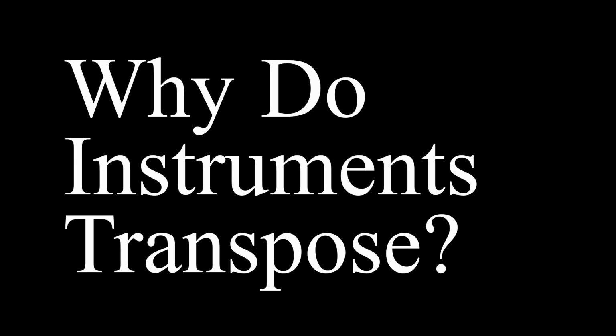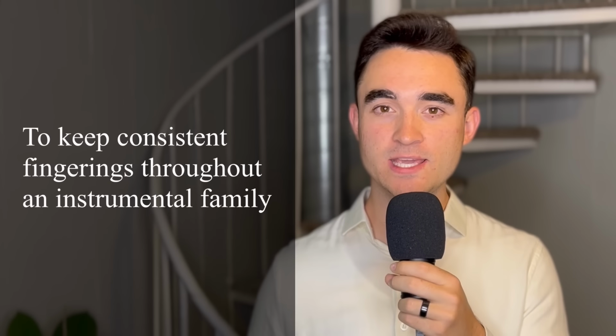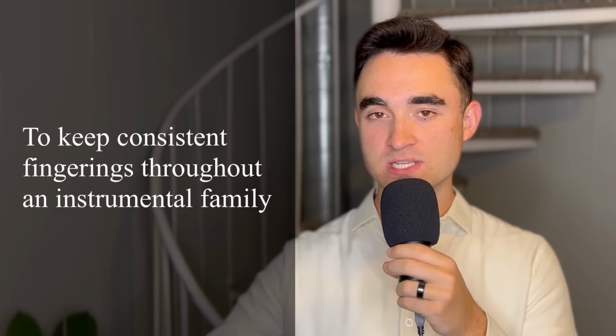So now let's talk about why instruments transpose. There are two main reasons, and the first is to keep fingerings consistent throughout an instrumental family. So pretend you just learned the clarinet.